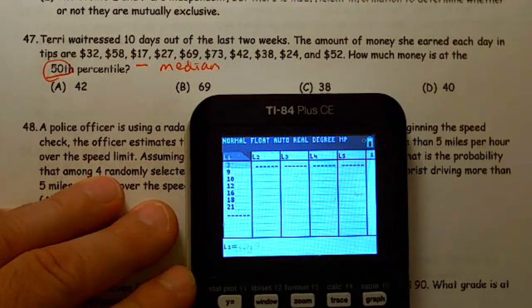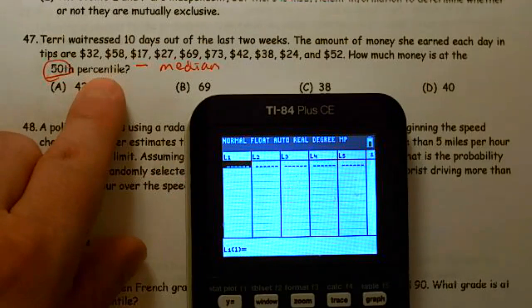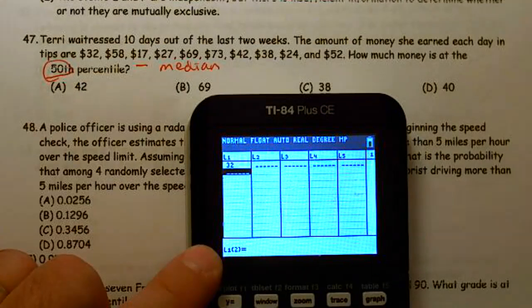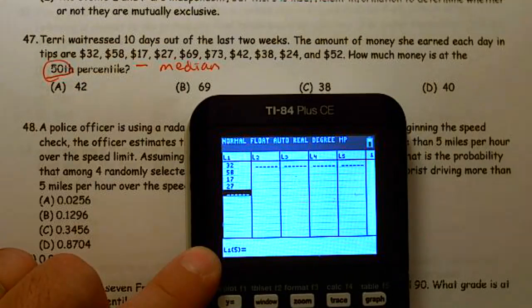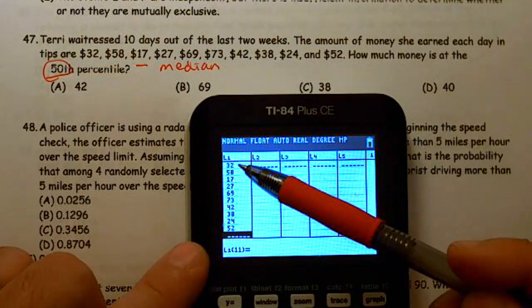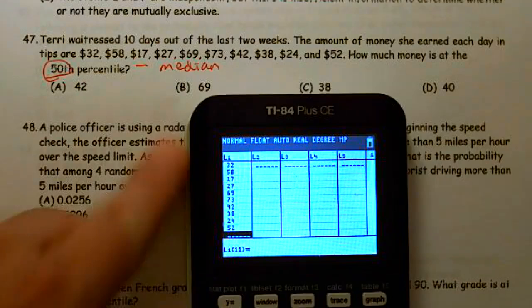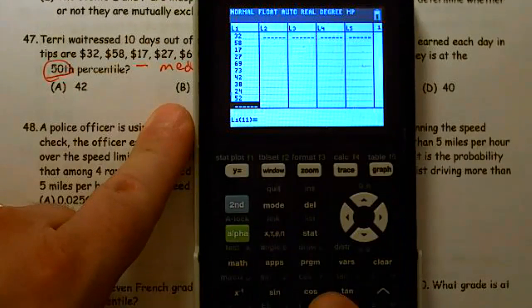I've got to make sure I don't make a data error inputting this. But if I go to stat edit and input the data, 32, 58, 17, 27, 69, 73, 42, 38, 24, and 52. All right, so I've input the data. Once I've done that, I go to stat.